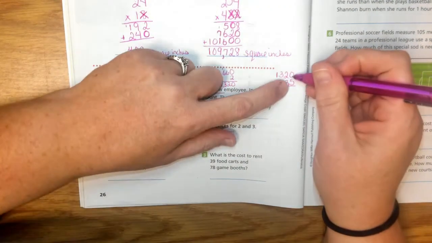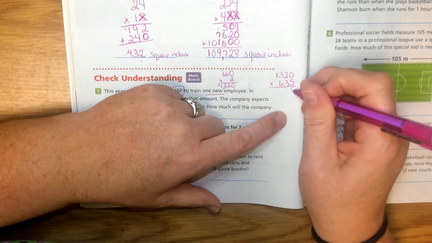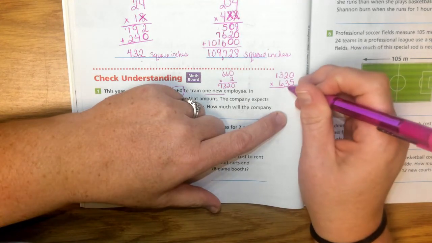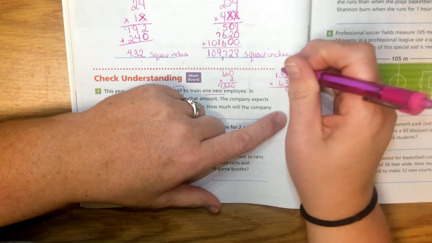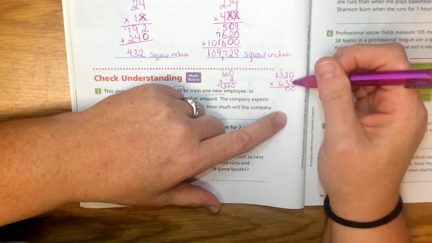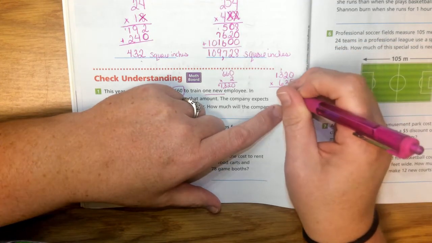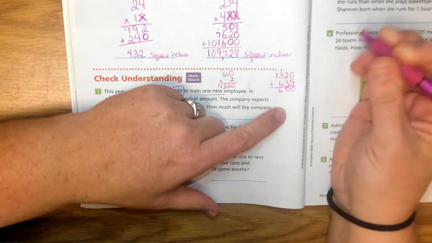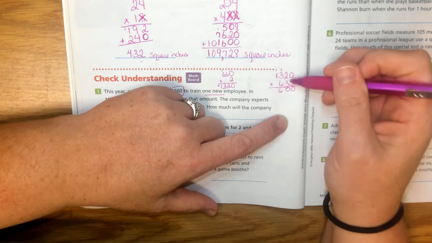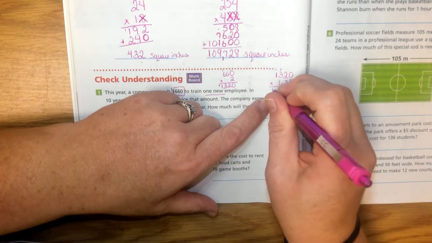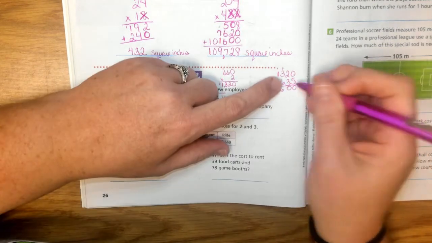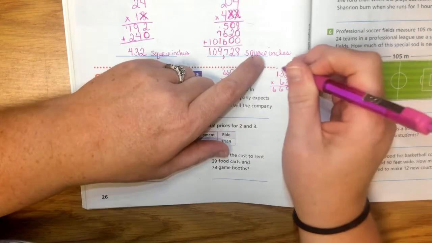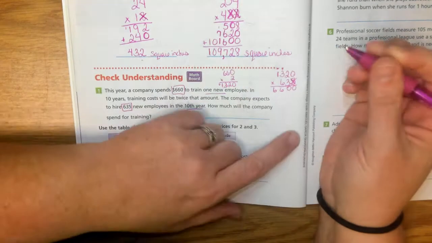So in our ones place, 0 times 5 is 0. 2 times 5 is 10. Regroup my 1. 3 times 5 is 15, plus 1 is 16. Regroup my 1. 1 times 5 is 5, plus 1 is 6. Now I'm done with my ones place, and I'm done with my regrouping.